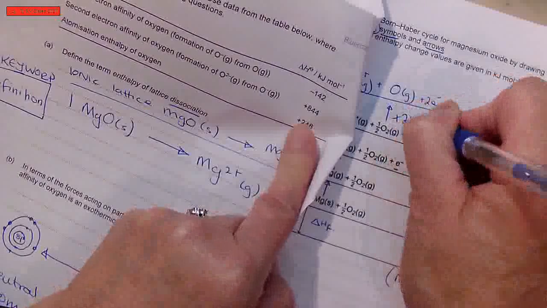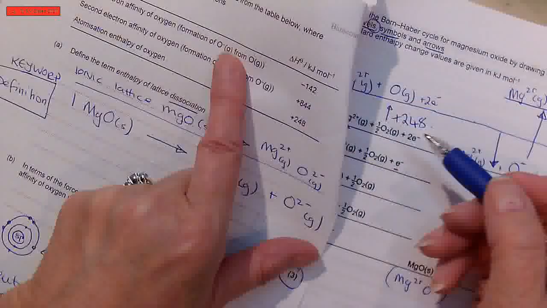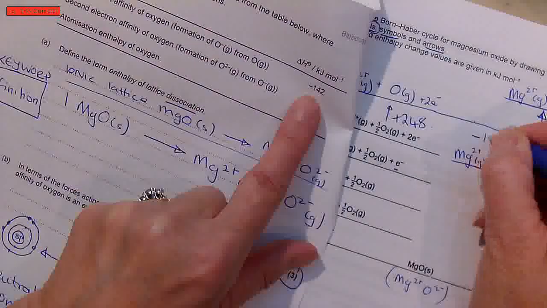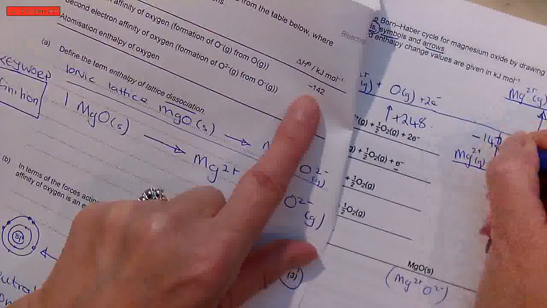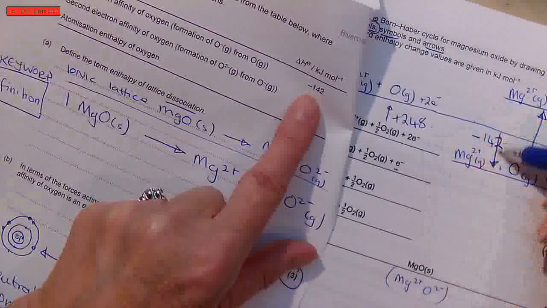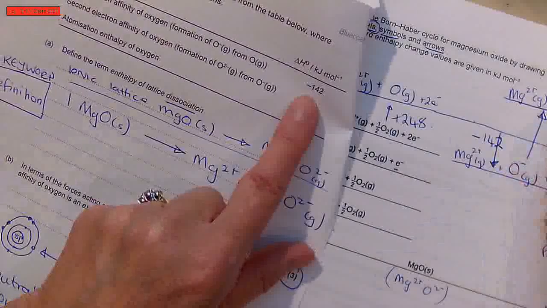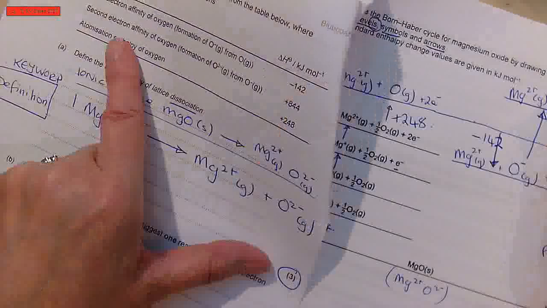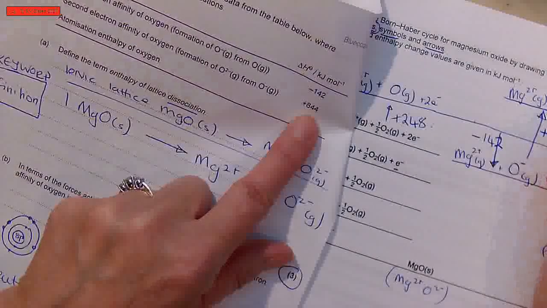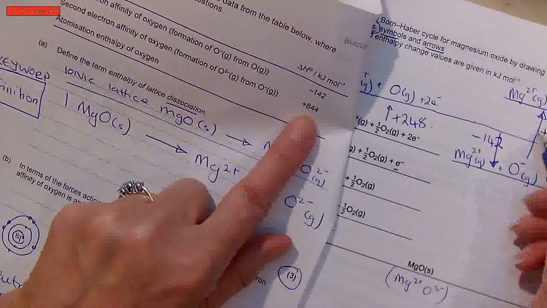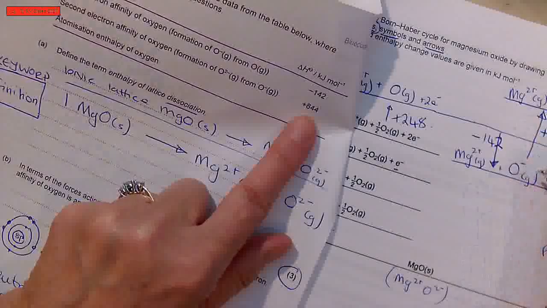So I'm going to put plus 248 on that. First electron affinity, that's this one here, is minus 142. Well, that's good because it's going down and it's a negative value, so perfect. This one is going up. This is the second electron affinity, and that's plus 844.